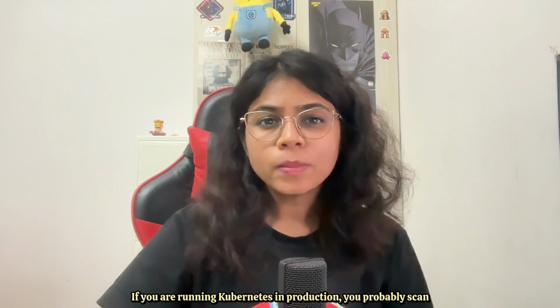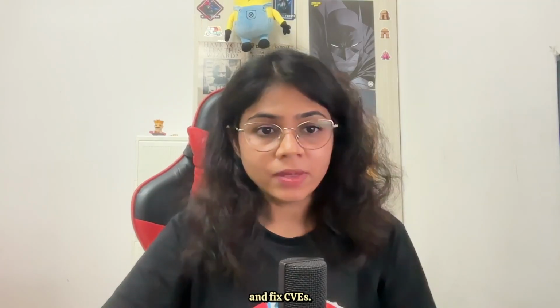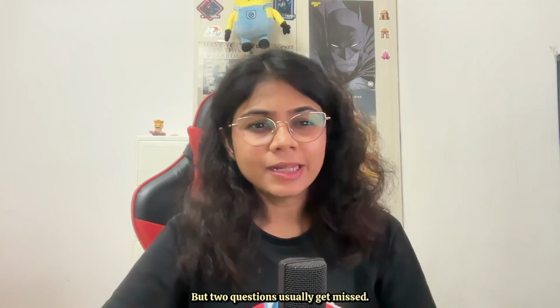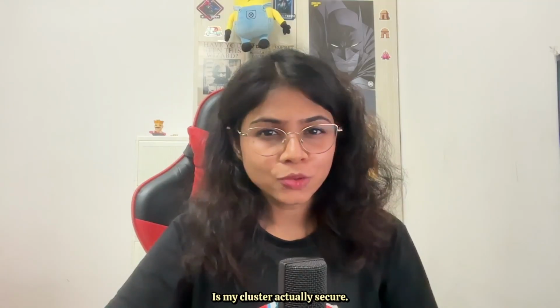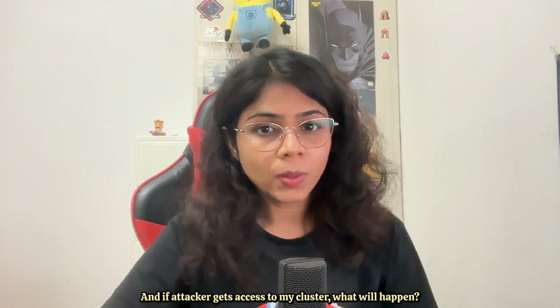If you're running Kubernetes in production, you probably scan images and fix CVEs. But two questions usually get missed. Is my cluster actually secured? And if an attacker gets access to my cluster, what will happen?